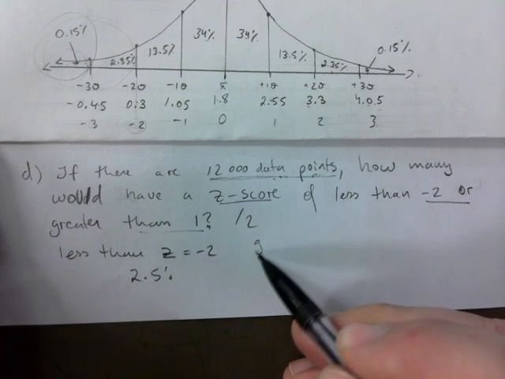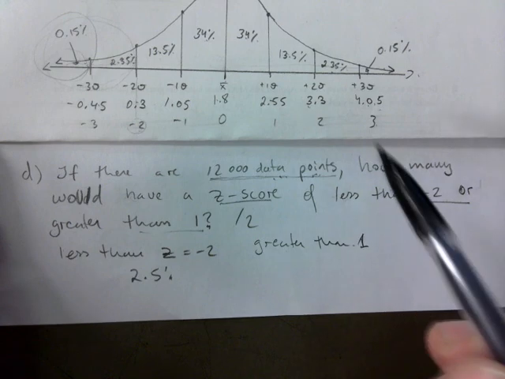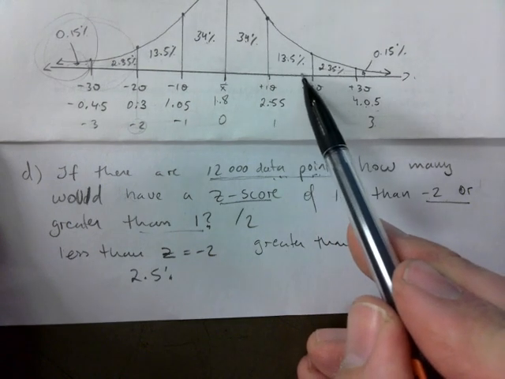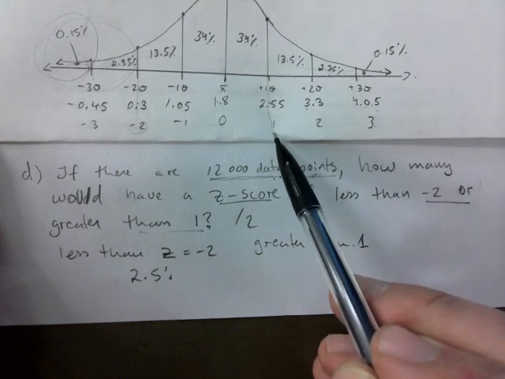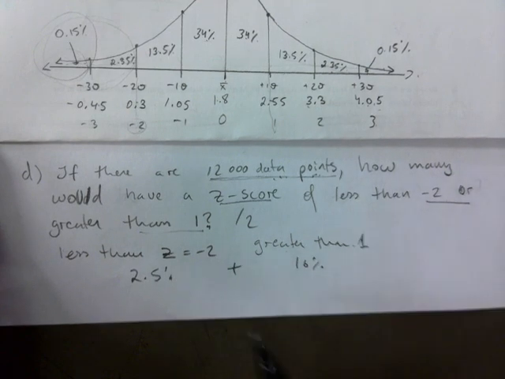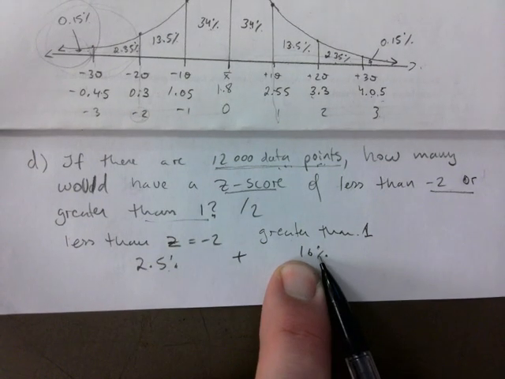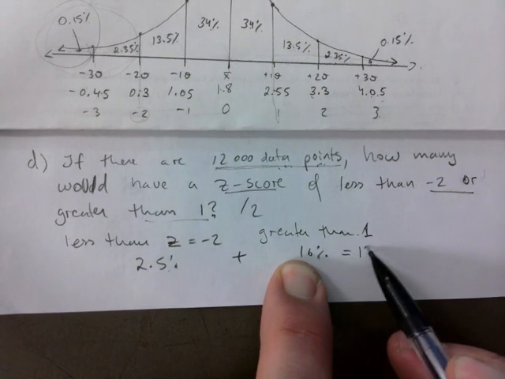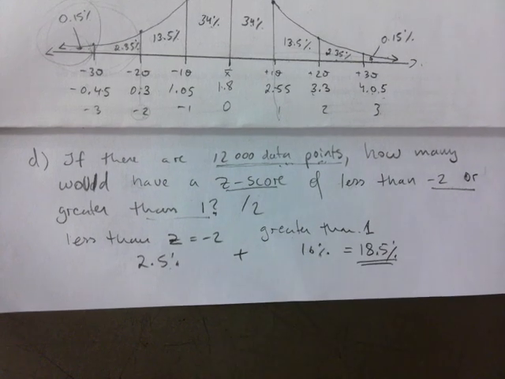Yeah. Greater than 1. 1 is right here, so this adds up to 16%, right? This is a z-score of 1, so 16%. So we want, okay, like if this is 2.5 and this is 16%, then we are actually talking about 18.5% of data points that we're considering. 1 mark for that one. So if you have 18.5, boom, you get a mark already.